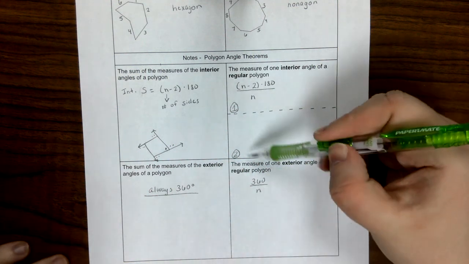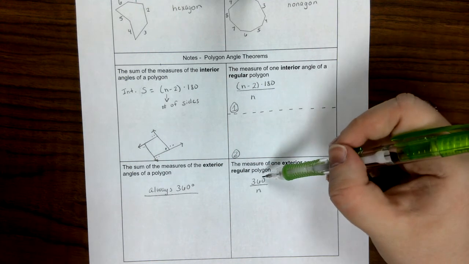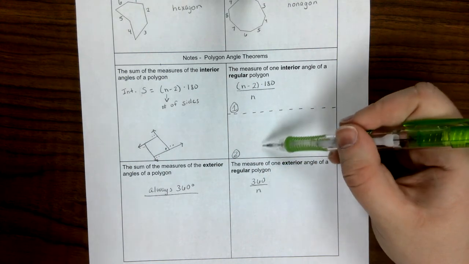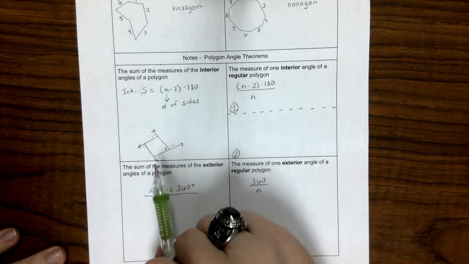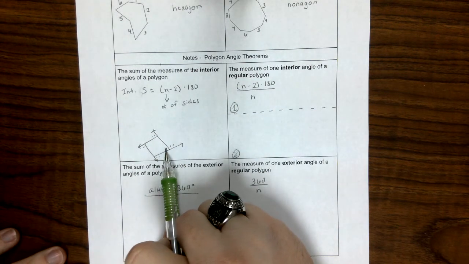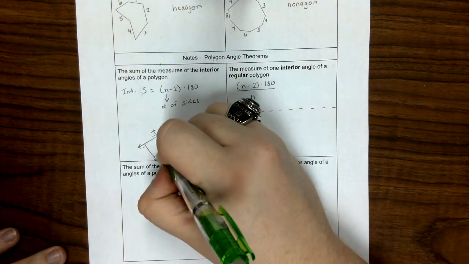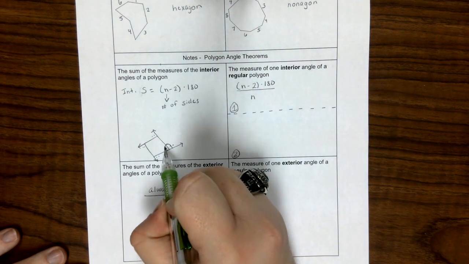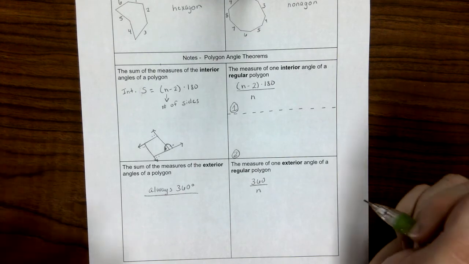Now, let's go back and talk about option 2 right here. You can actually use this formula as the first step to get this one, and here's why. Look at this relationship right here between this interior angle and this exterior angle. If you add those two up, you actually create a straight line, a straight angle. It adds up to 180 degrees.